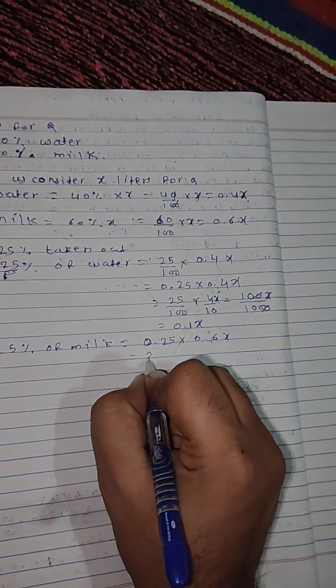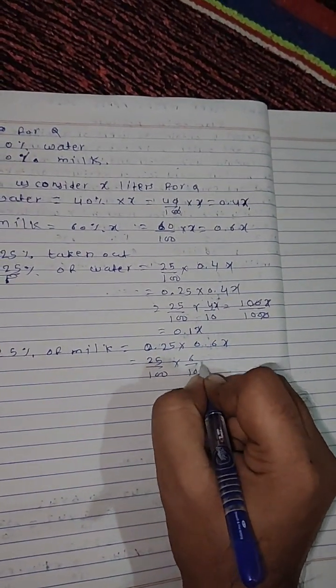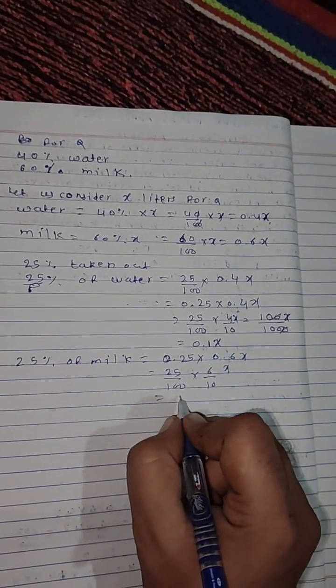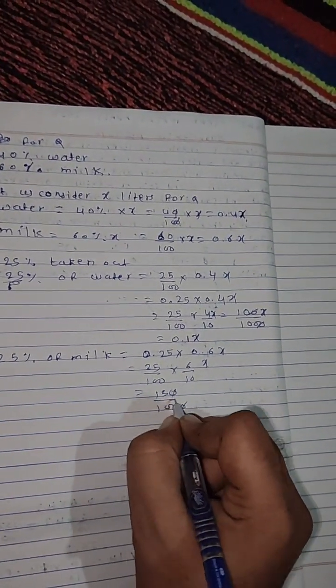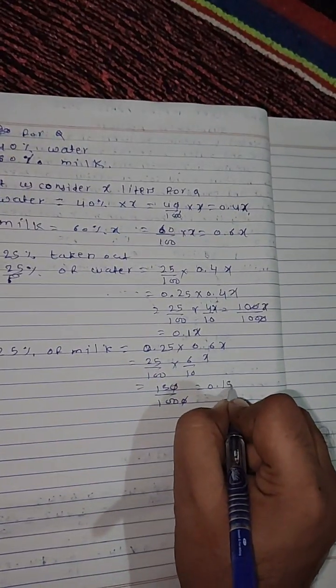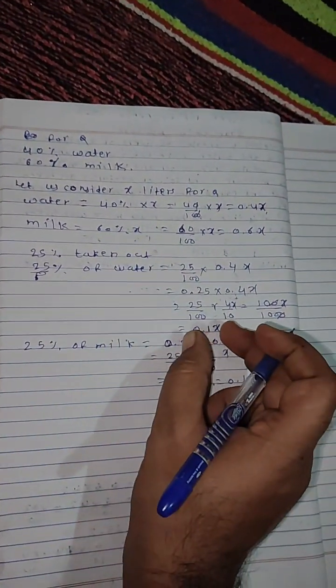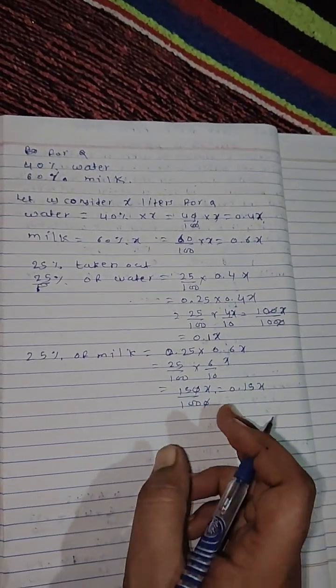So 0.25 means 25 by 100 into 6 by 10 into x. 25 into 6 is 150, 150 by 1000, so it is 0.15x. So 25% of water is 0.1x, and 25% of milk is 0.15x.